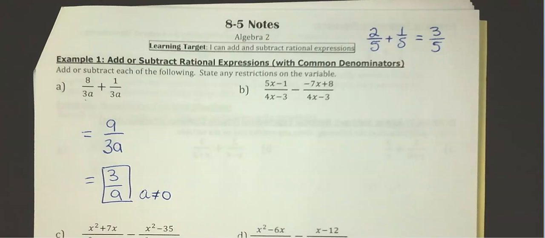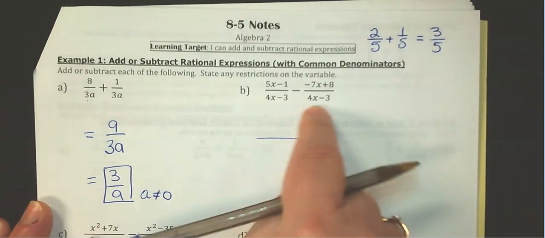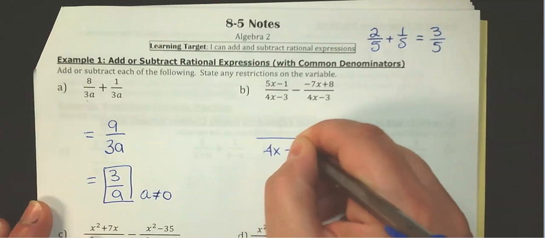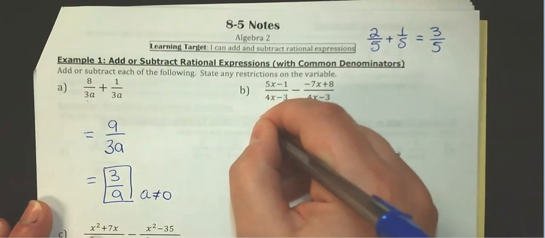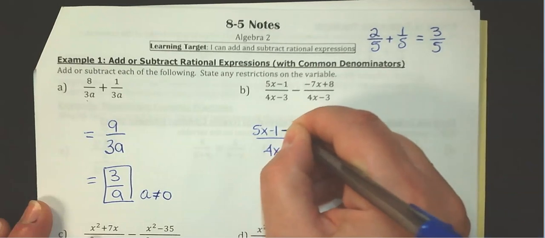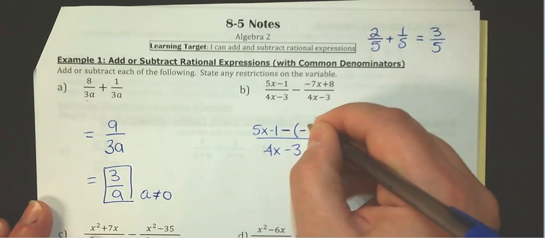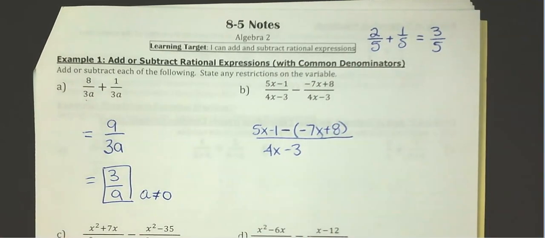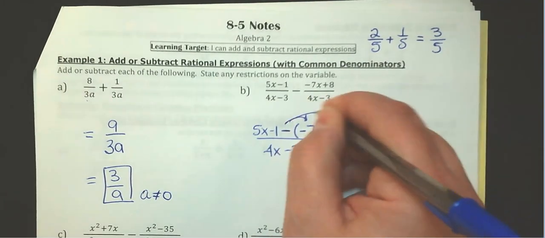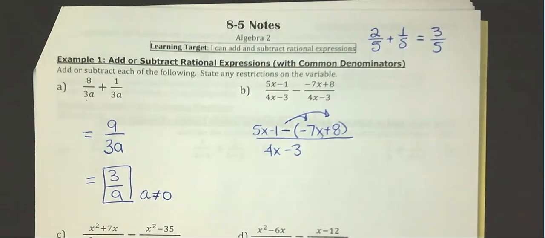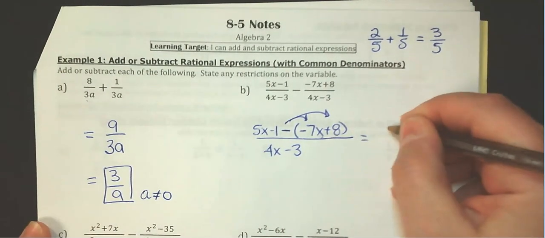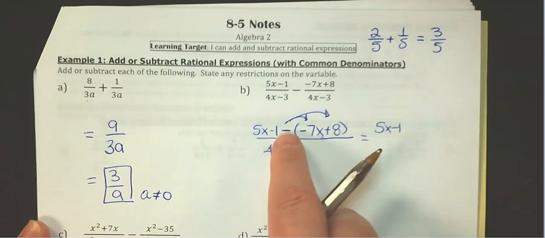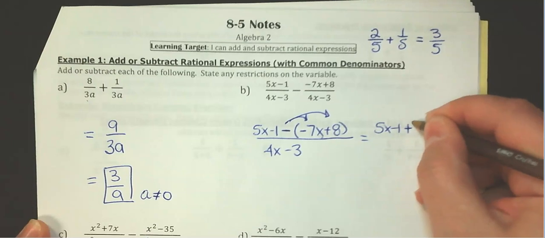All right, now the next one is subtraction, and these can be very tricky. So my denominator here for both of these is 4x minus 3. That's not going to change. What I would always tell you to do, you have 5x minus 1 minus this other fraction, which is negative 7x plus 8, especially if it has more than one term, like this has 2 terms. You have to subtract both parts of that, so be super careful, maybe like distributing a negative 1. So on this question, you'd have 5x minus 1, so it'd be minus a negative 7x, so that would actually turn into plus 7x.